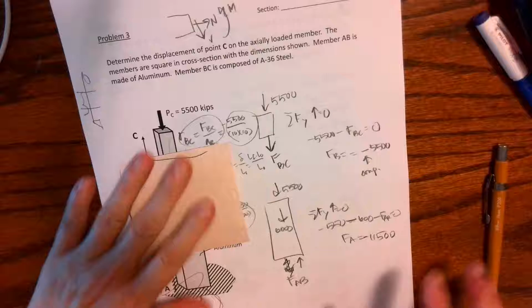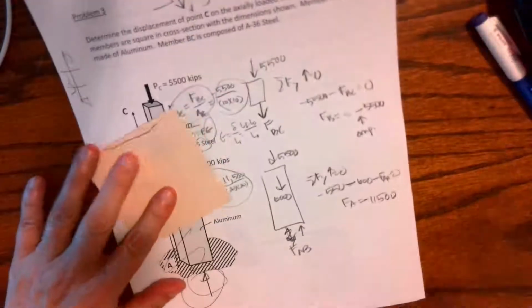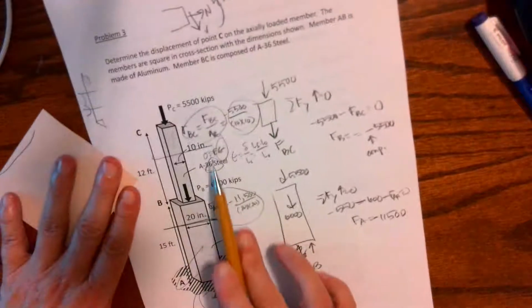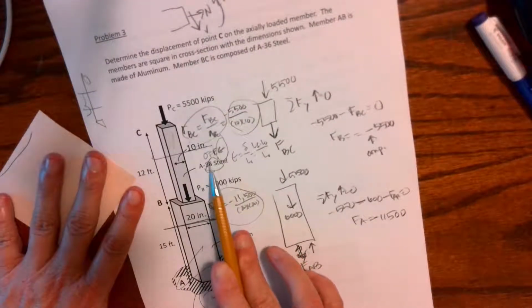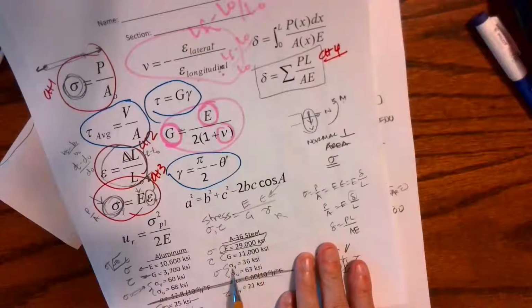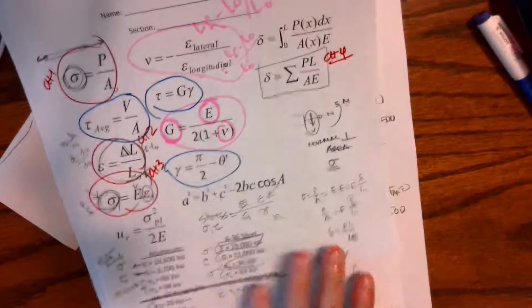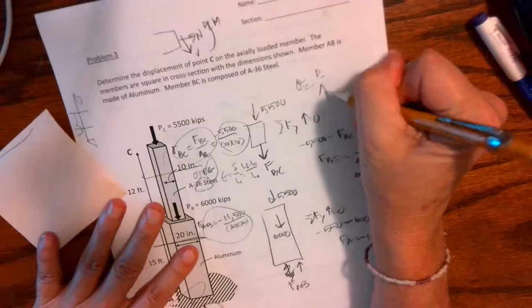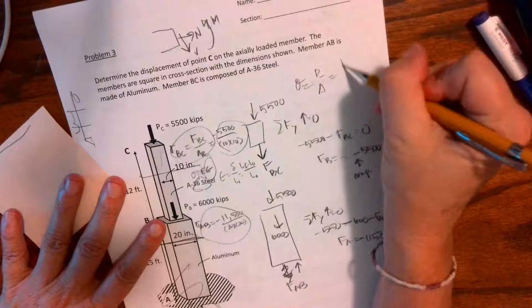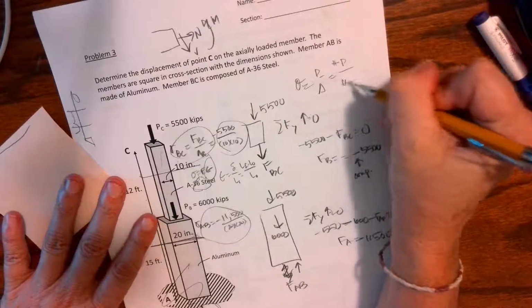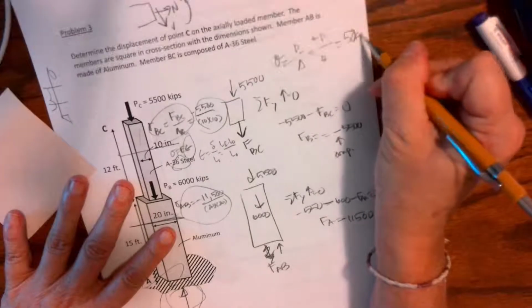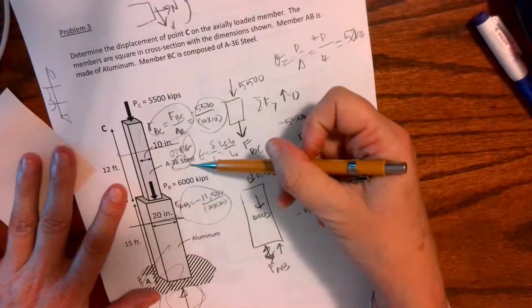Okay? If I have yielding, so what if I find that my stress here is greater than 36? My yield stress for steel is 36 KSI. So what if I find that my stress equals P over A, and I get a value for P, I know that number, and I know my A, and I get a stress of 50 KSI for steel.